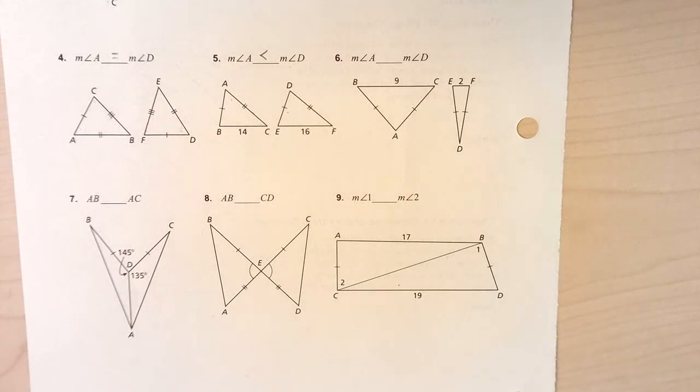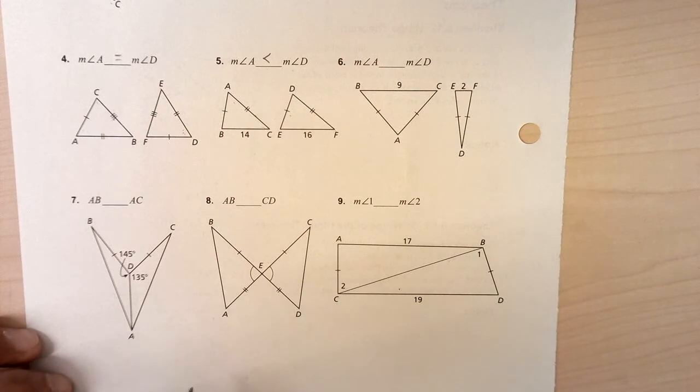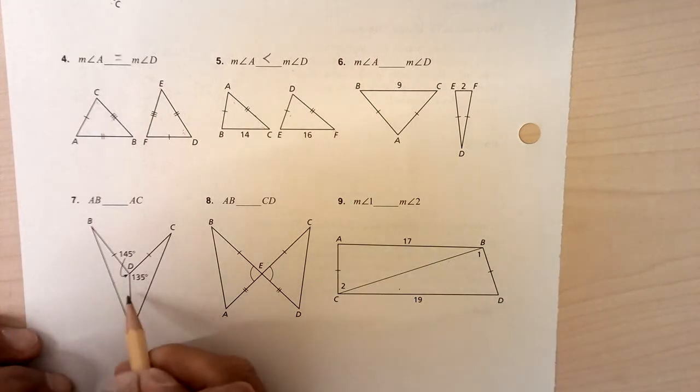Okay. Number 7, take a look at that. Pause the video. See if you can figure out the length of AB compared to the length of AC. I still want to use either an inequality or an equal sign. Here's one thing that you needed to figure out in order to be able to figure out the length of AB compared to the length of AC.